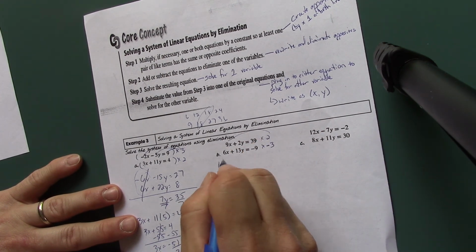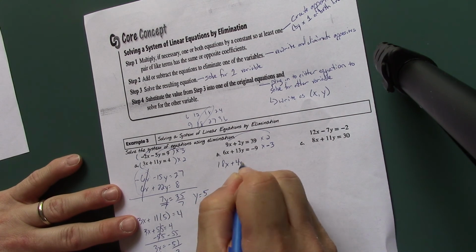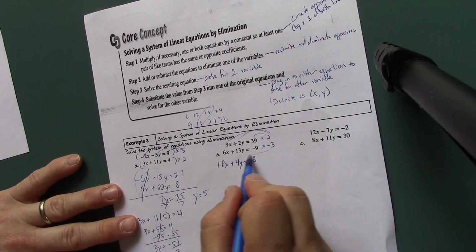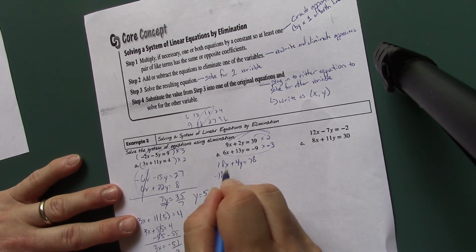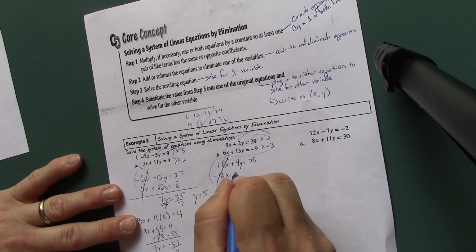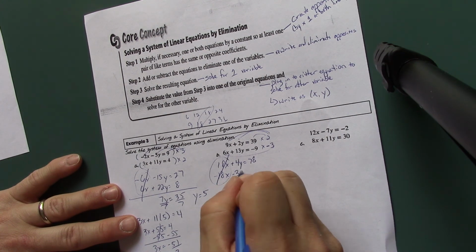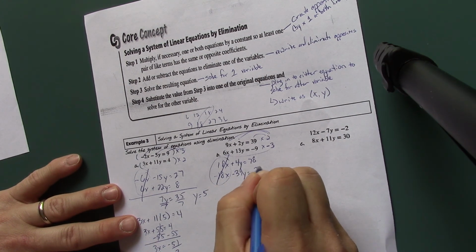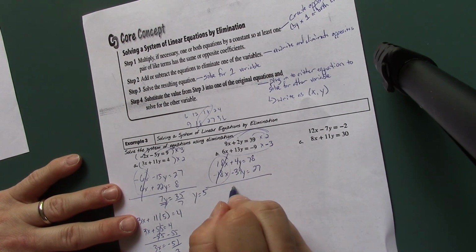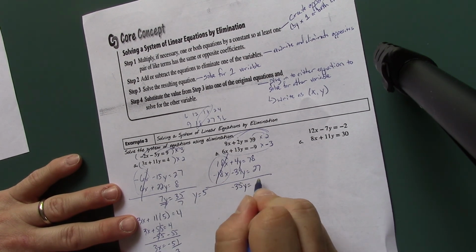Because this is going to give me 18x plus 4y equals 78. That's what 39 times 2 is. This negative 3 is negative 18x. Now I have opposites. That's what I needed, right? Negative 3 times 13 is negative 39y. Positive 27.